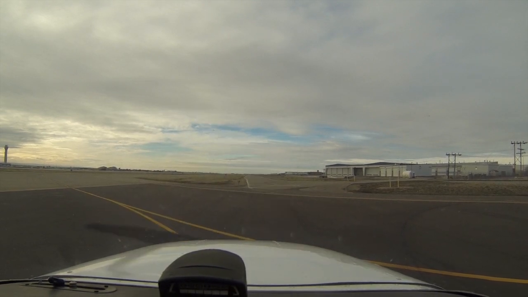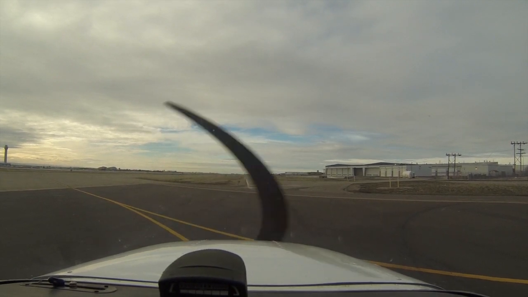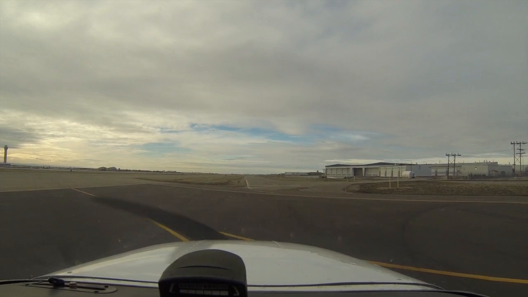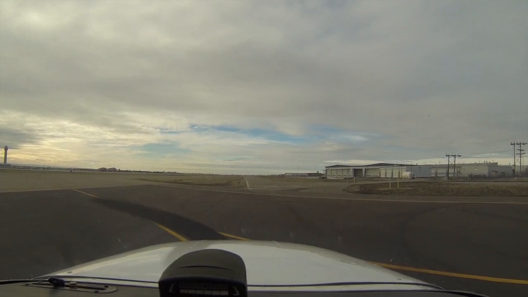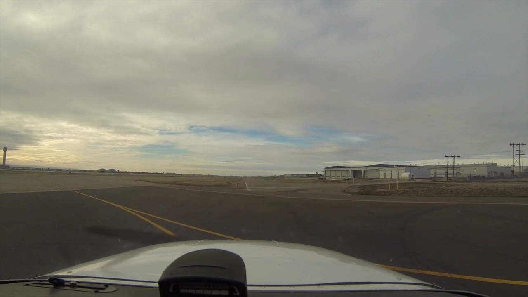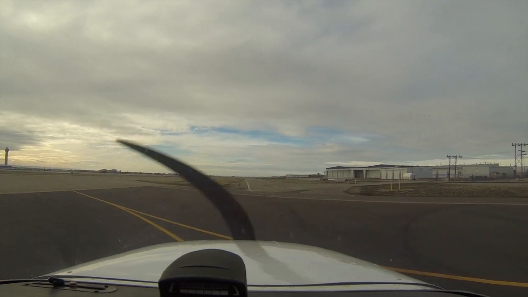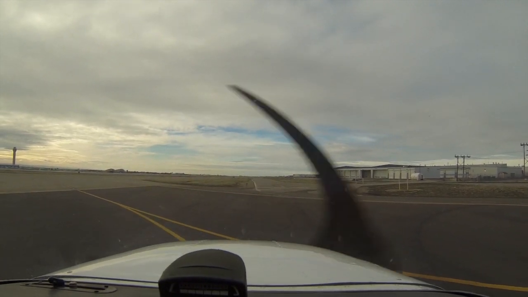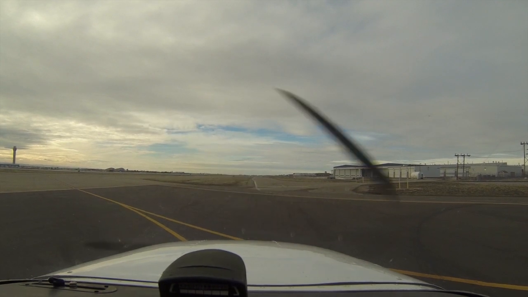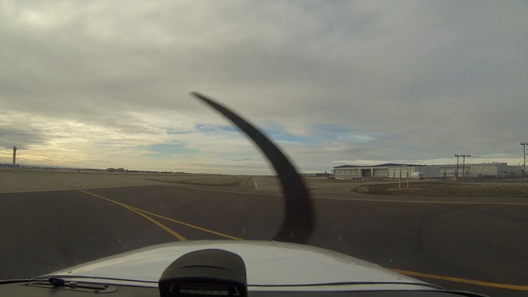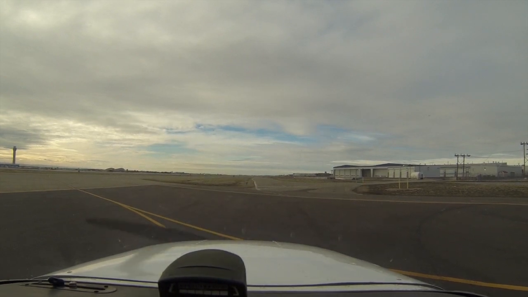Cabin doors closed and latched. Mine's good. Flight controls free and clear. Good. Trim, takeoff setting, about right. That look good? Yeah. Okay. Throttle 1700.